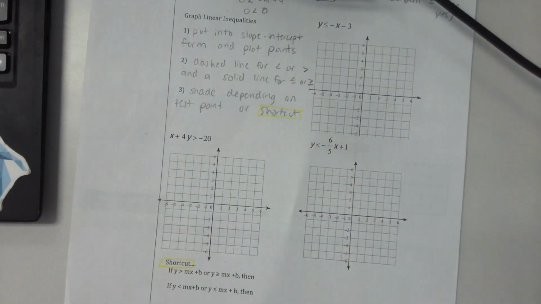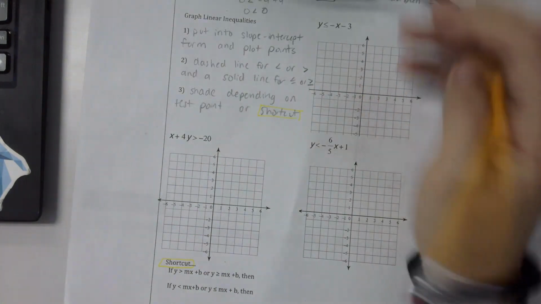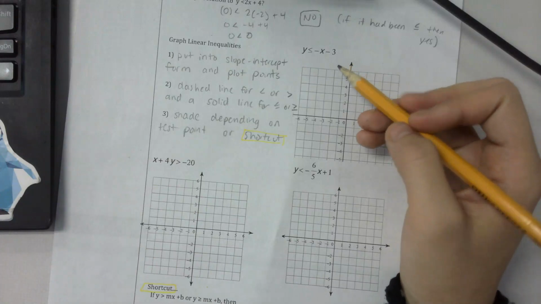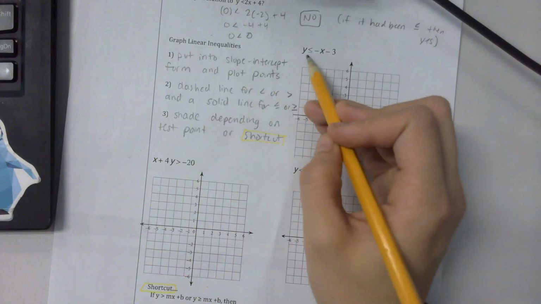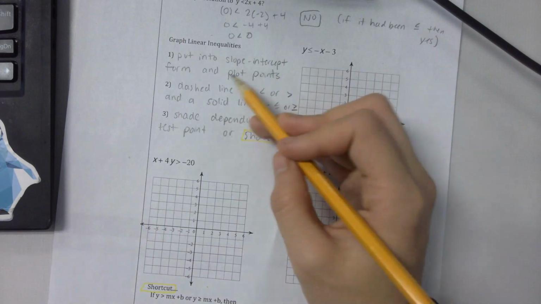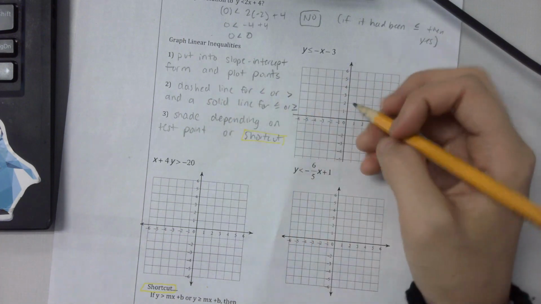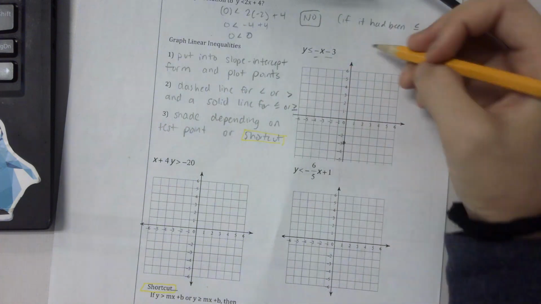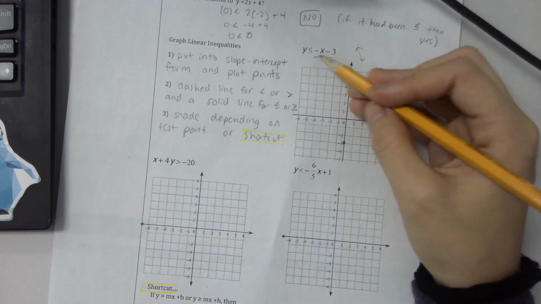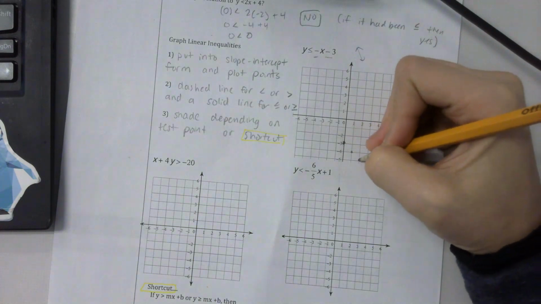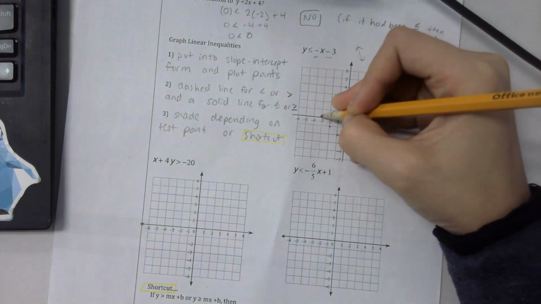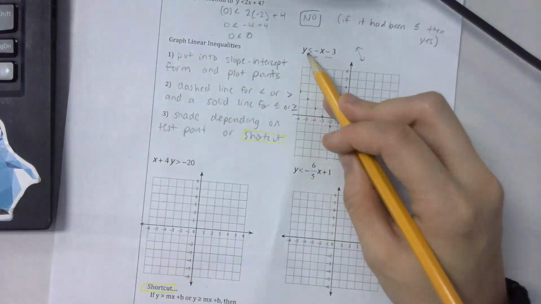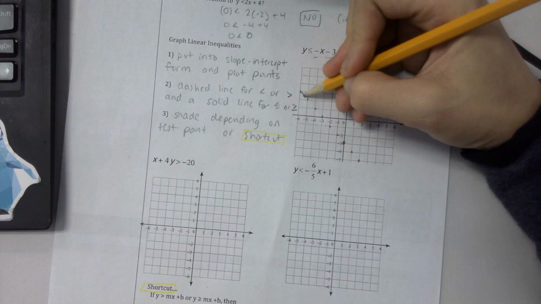Okay, so let's do an example. We have y is less than or equal to negative x minus 3. So we just treat it like a normal slope-intercept. This is already in slope-intercept form, so we don't really have to put it in the form. We just have to plot the points. We're going to start with negative 3. We see that we have a negative slope, so our line needs to look like this. And it's negative 1, so we're going to plot our points. And since there's a less than or equal to, since there's that line there, we can just make a straight line.